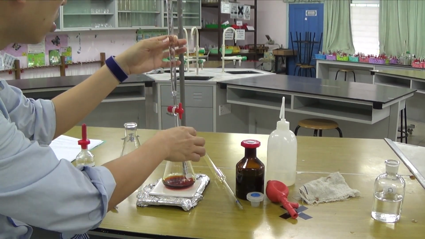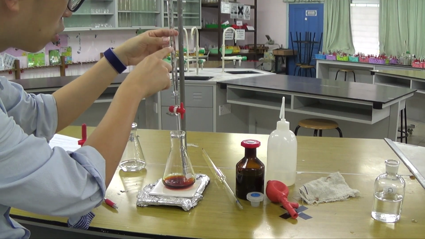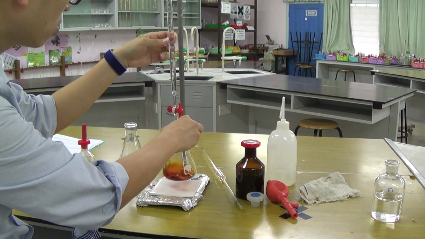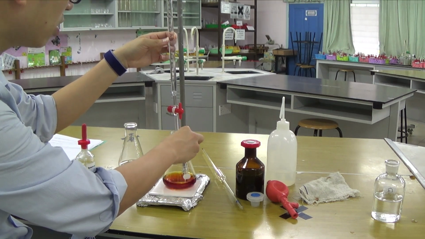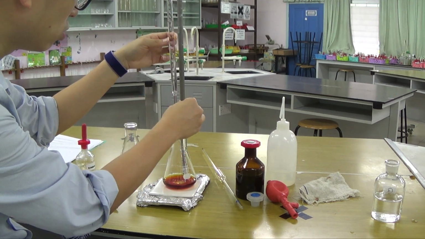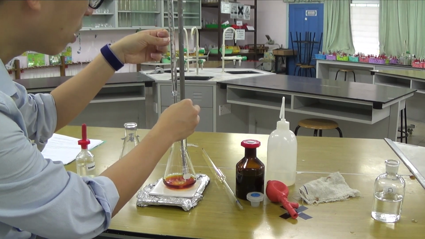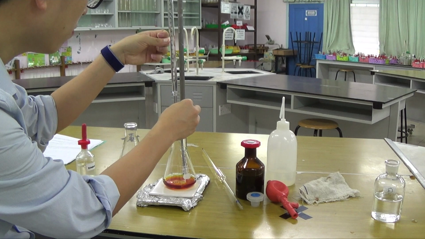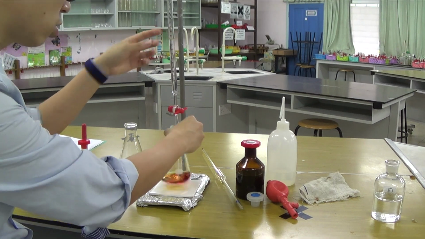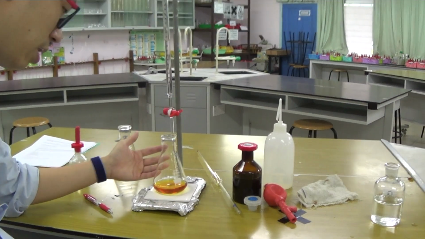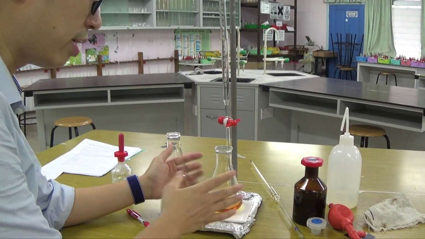And then when it's close to 42.3, the rough endpoint, I'll just keep on adding until it's pretty close, then I'll do it drop by drop. That's the purpose. The purpose of doing a rough titration is so that I know roughly where to stop. As you can see, it is still kind of yellow with brown. So there's still iodine left in there.